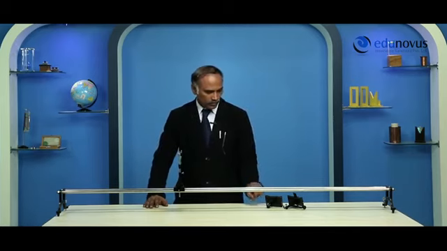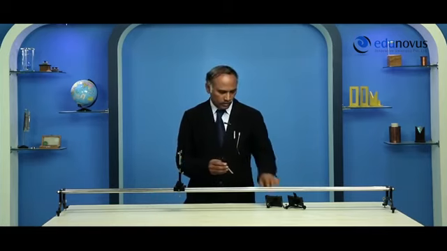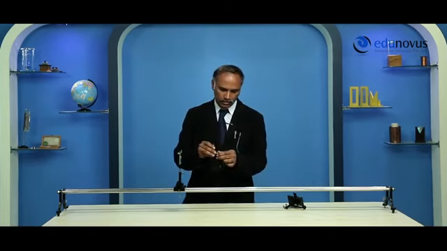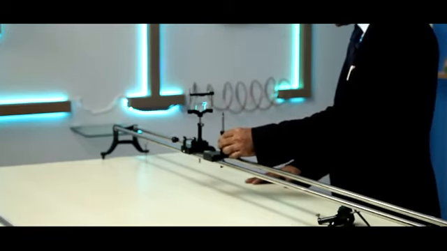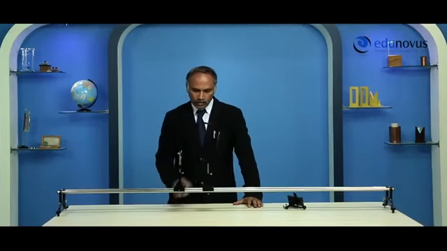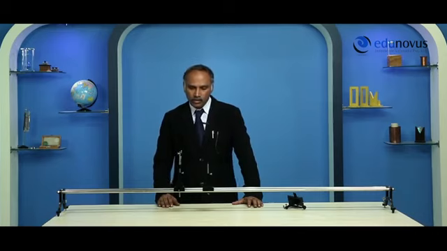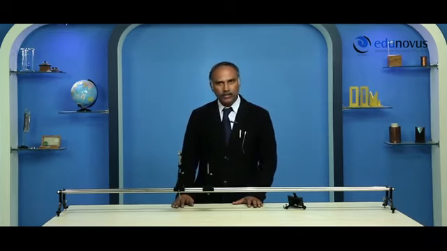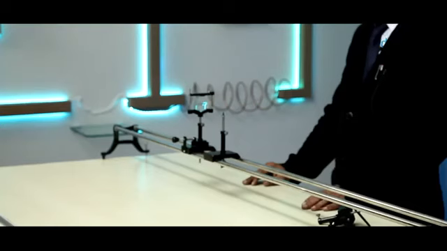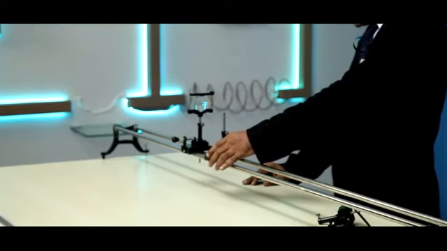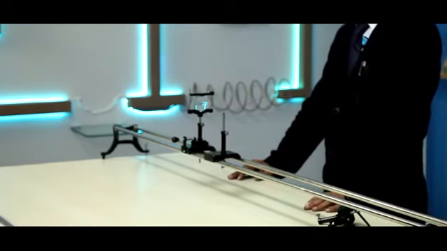Now, fix the object needle in another upright and mount the object needle on the optical bench in such a way that the position of the object needle is beyond the focus of the lens. As the rough focal length of the lens is 10 centimeters, we need to maintain a distance of more than 10 centimeters between the lens and the object needle. Here, I am placing the object needle at the 85 centimeter mark on the bench.